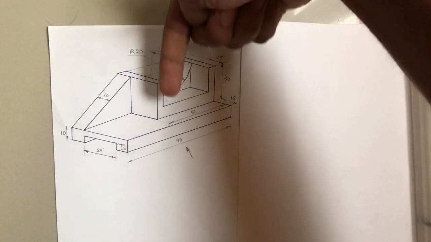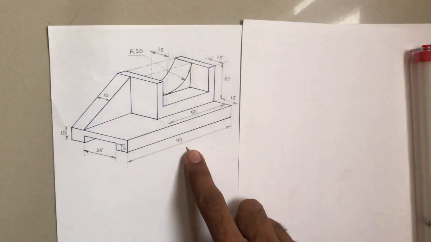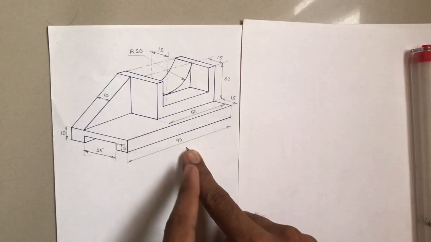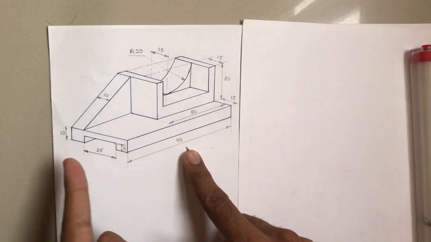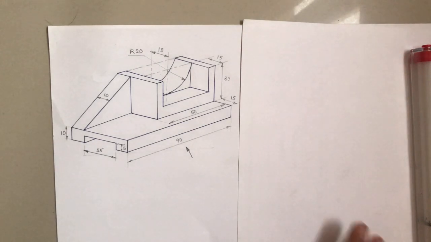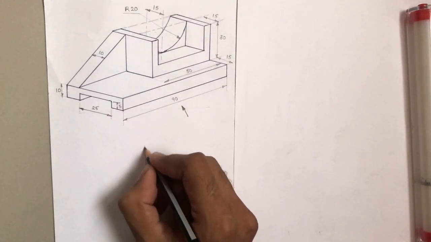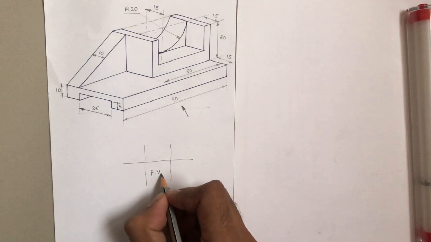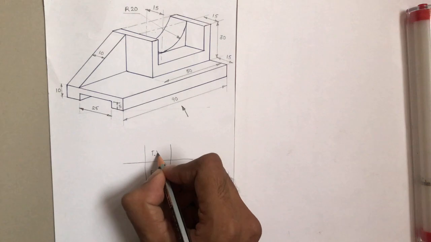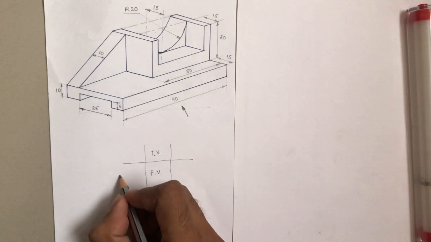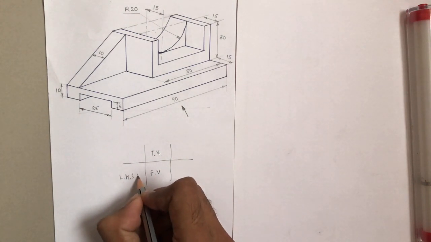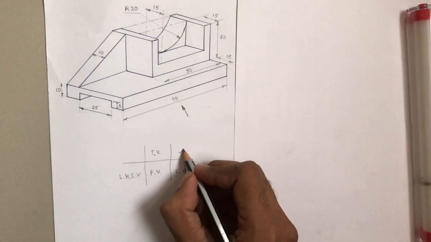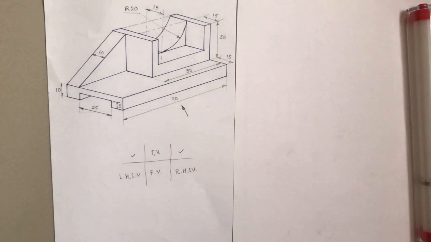When we see from the top side, that is the top view. And when we stand over here, this one is our left side, so the left hand side view. Now for the third angle projection system, as you know, the front view is over here, that is FV, the top view, and the left hand side view, and on the right side of the front view it is the right hand side view, and these two quadrants we will use for projection.